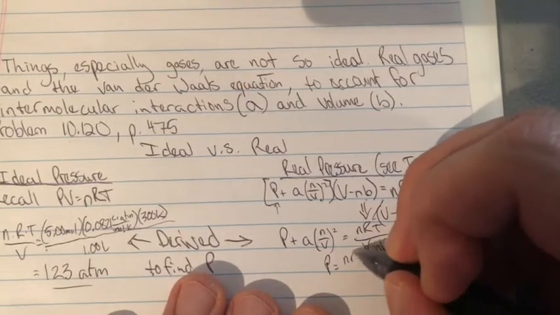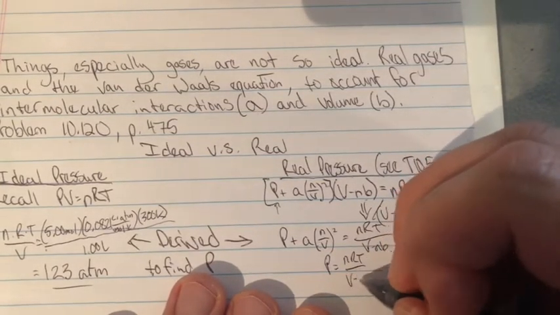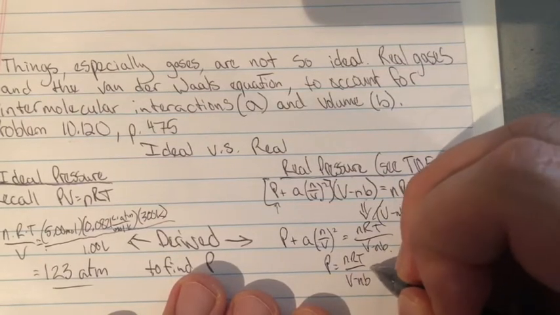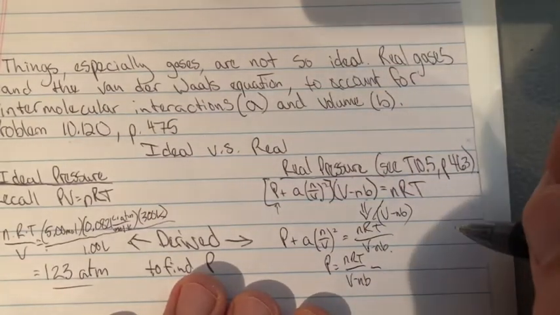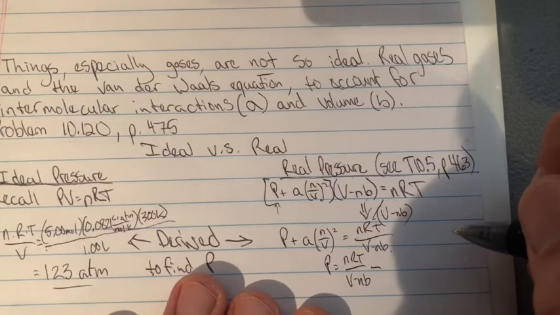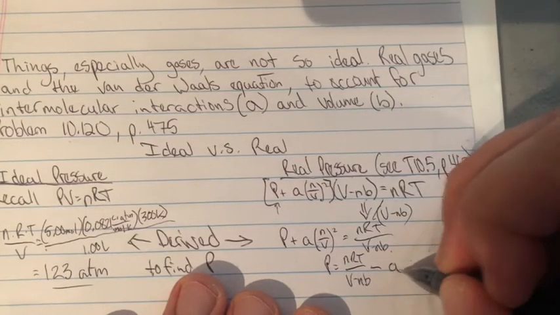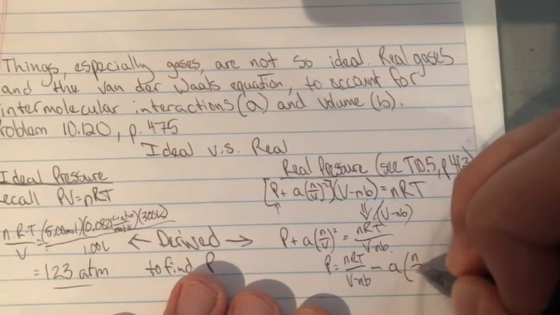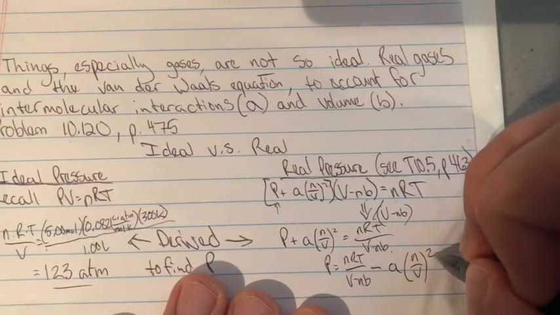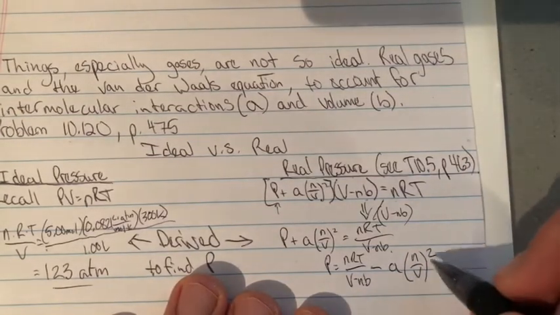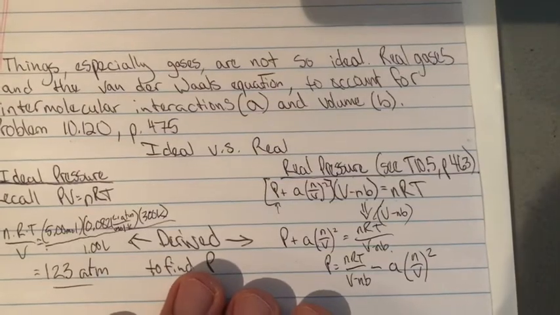So P equals nRT over V minus nb, minus a times n over V squared. Be sure to have this in parentheses and that you square the whole thing.